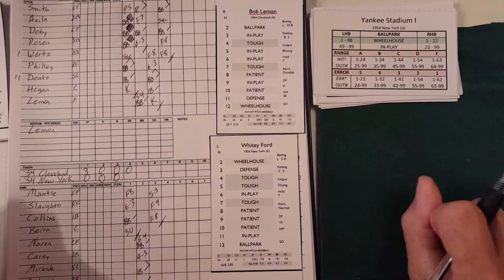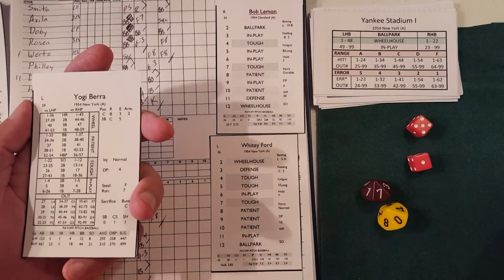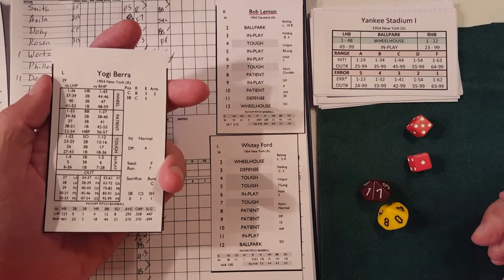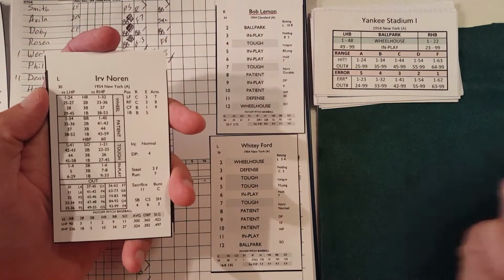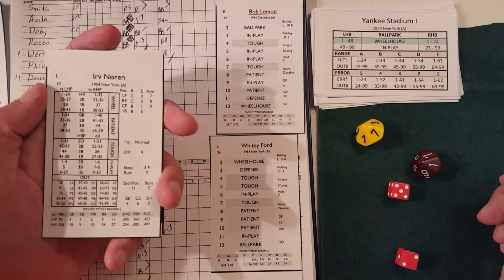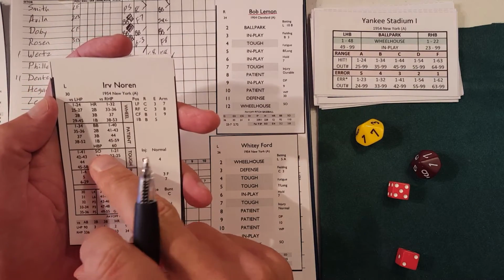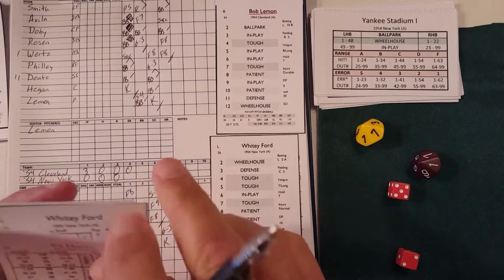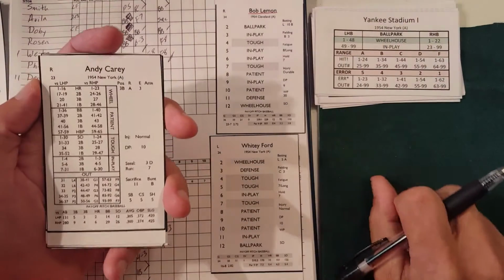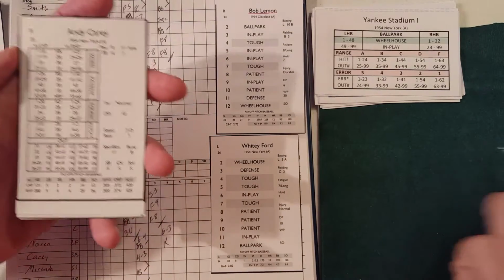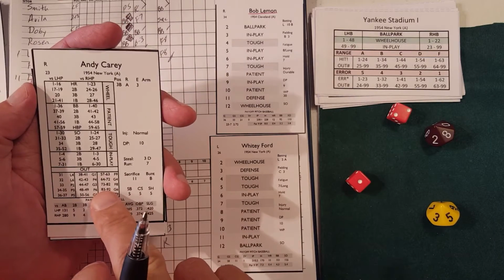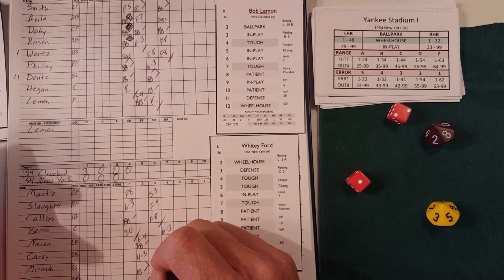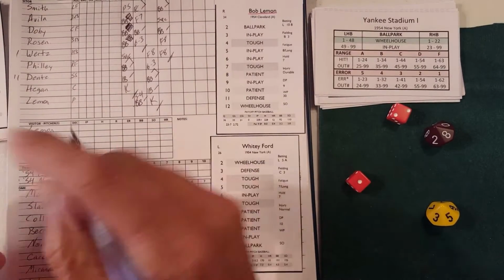Brings up Yogi Berra for the Yankees to lead it off. Against Bob Lemon, cruising right along. 6 is in play. 70. It's going to be a ground out to short. Brings up Irv Noren. 7 is tough, and a 17 is going to be a strikeout for Bob Lemon. The right-hander, Andy Carey, the third baseman, a 3 is in play, but an 85 is going to be a ground out to short. 3 up, 3 down go the Yankees again.